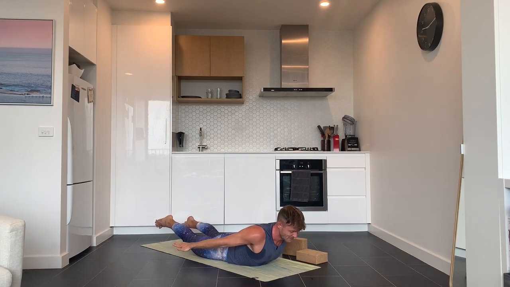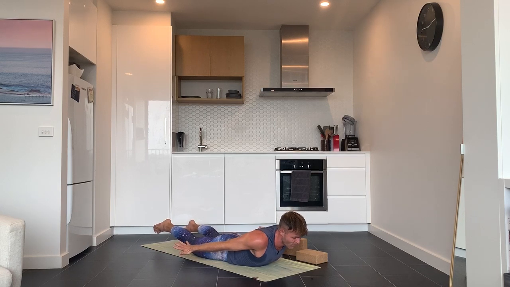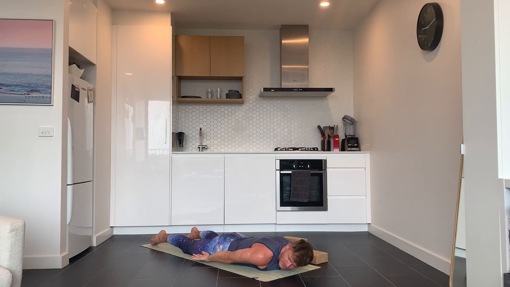2. 1 more deep inhale. Lift it all up. Then exhale, release. Turn your head to one side. Left cheek on the ground. Take a steady breath in and a steady breath out. Switch sides.